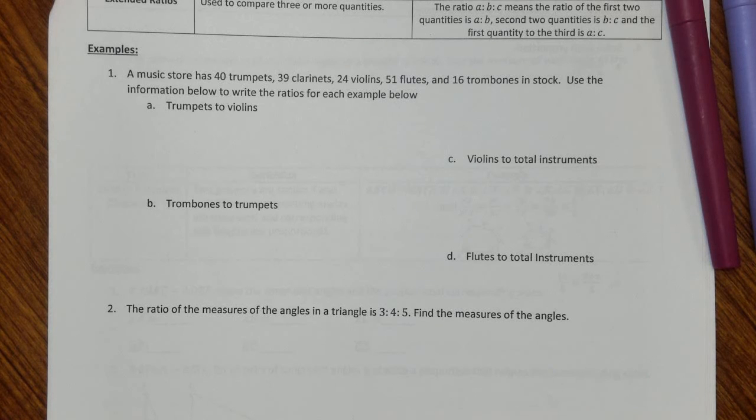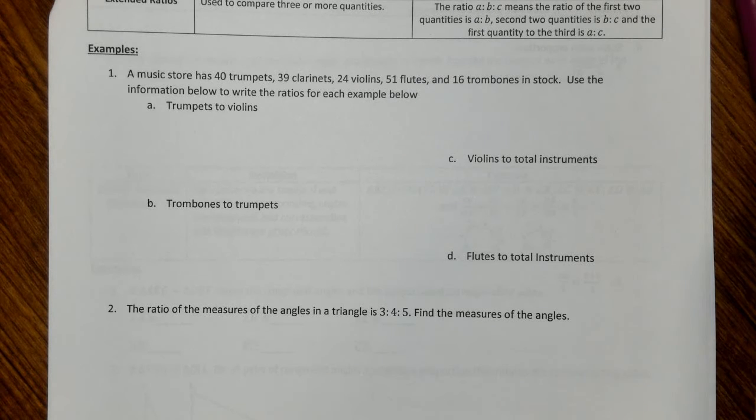All right, what did you miss when you were absent? We went over what was skipped on the 7.1 lesson video. Went through the rest of the ratios here.